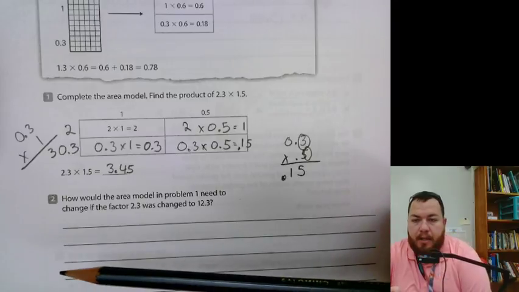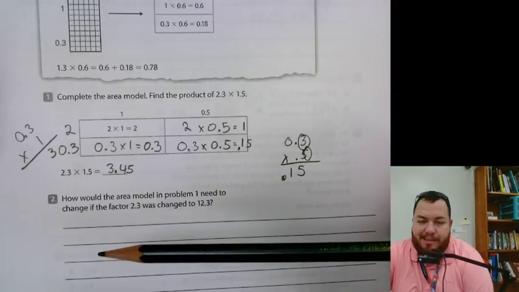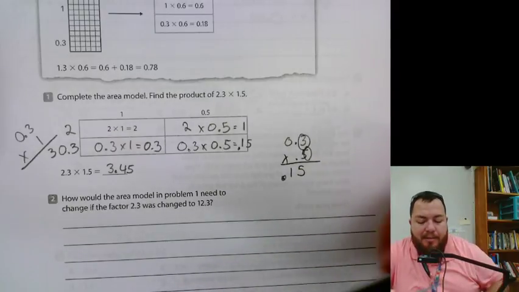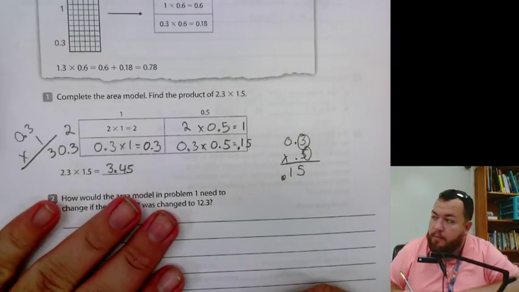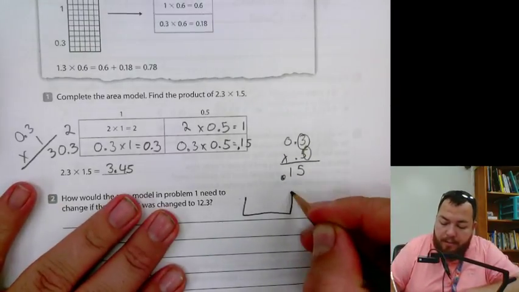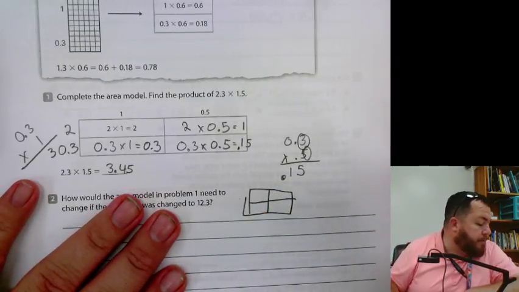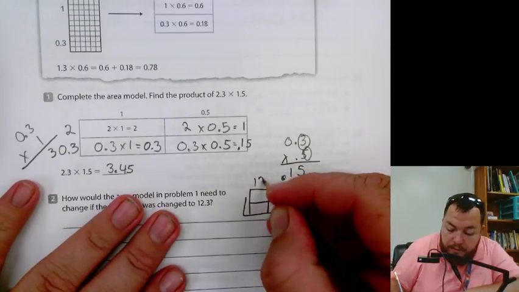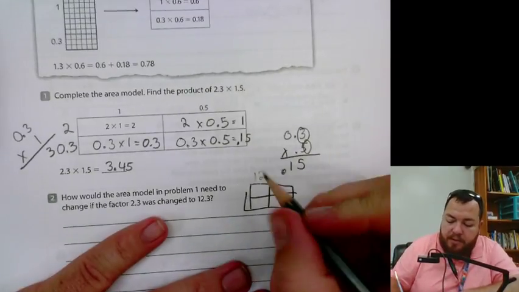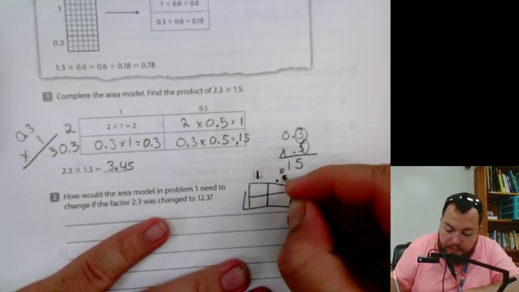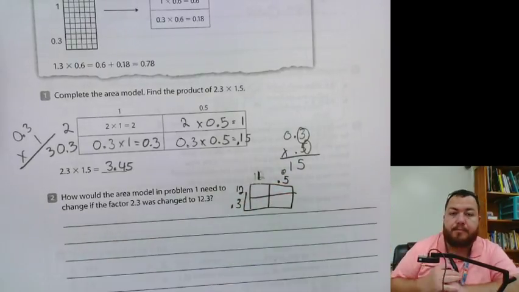All we would have to do, guys, is instead of being 2 and 3, when we drew out our box, let's say I drew it out here, right? I had a box of 4. When I change my area model, this would be 12. Sorry, wait. This would still be 1. This would be 0.5. This would be 12. This would be 0.3.